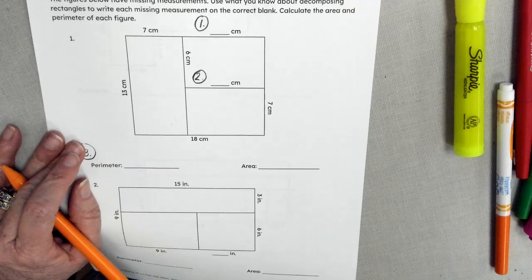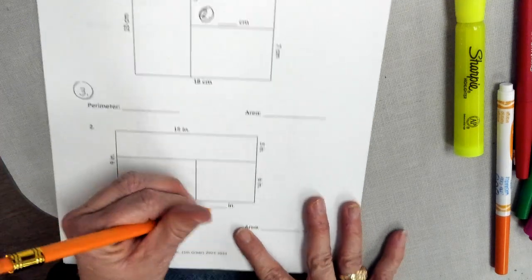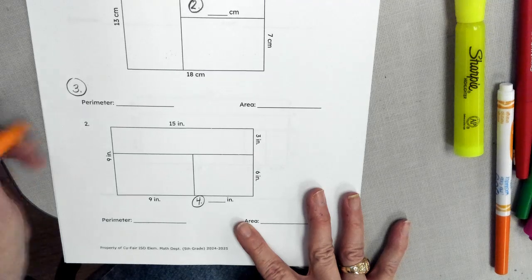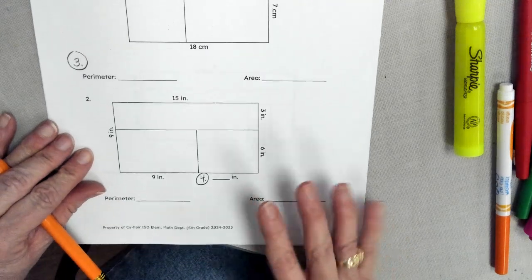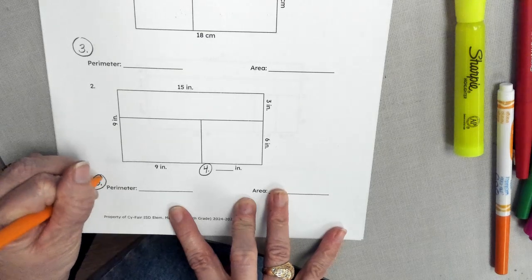They're the same. But if somebody gets a different one, you might want to check your math, right? Part 4. Here's a missing side. You've got some pieces of information here that should help you figure that out. And then part 5, right here.